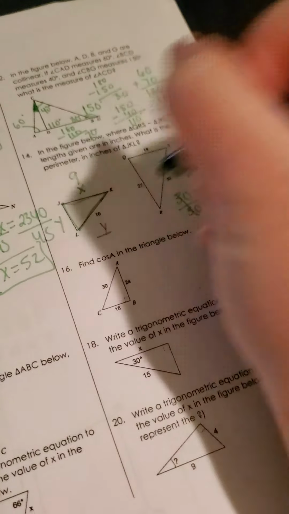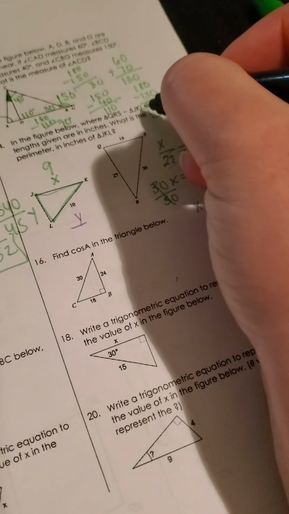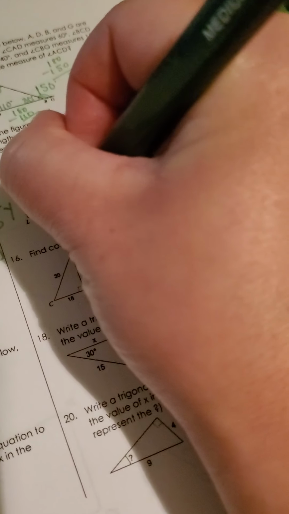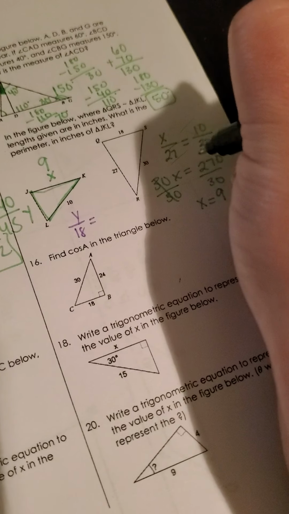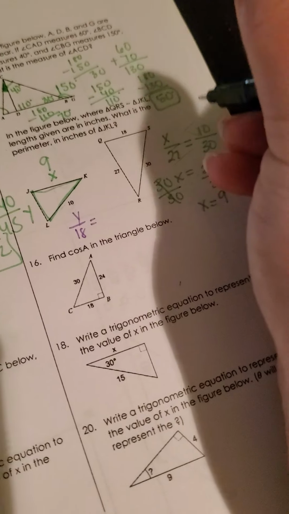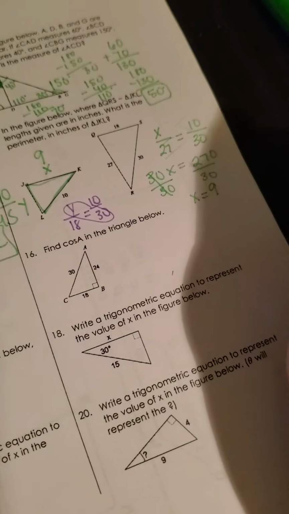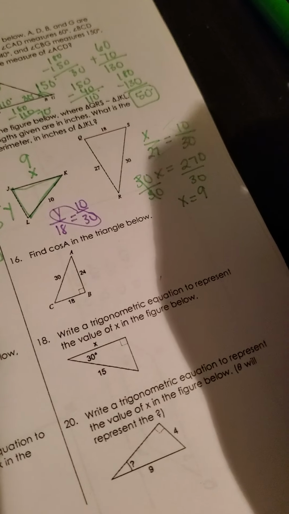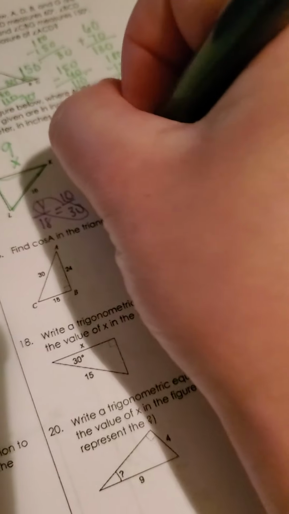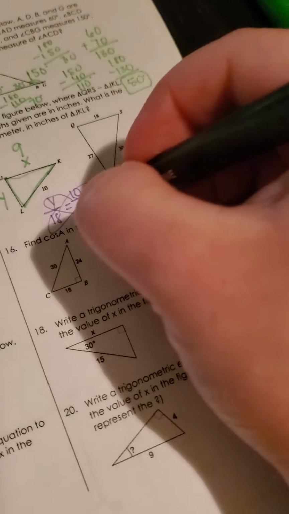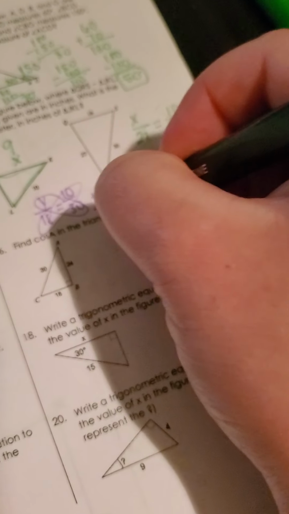So I have Y over, let's see, JL with QS. QS is 18 equals, and I'm just going to keep this part the same because I know 10 and 30 correspond together. So 10 over 30. Cross multiply. Okay, let's see. 30y equals 18 times 10 is 180. Divide by 30. And I'm going to get y equals 6. So I'm going to add that on there.